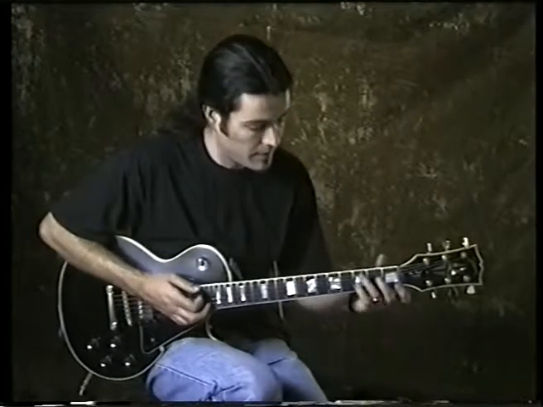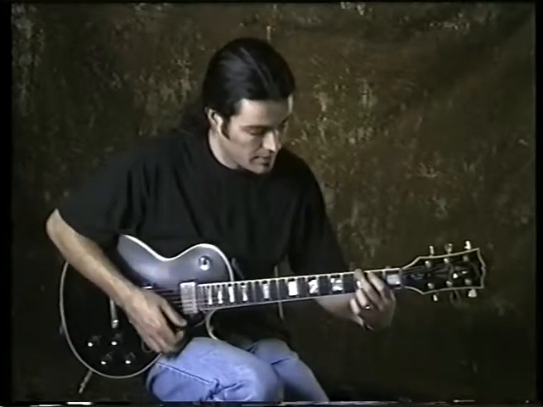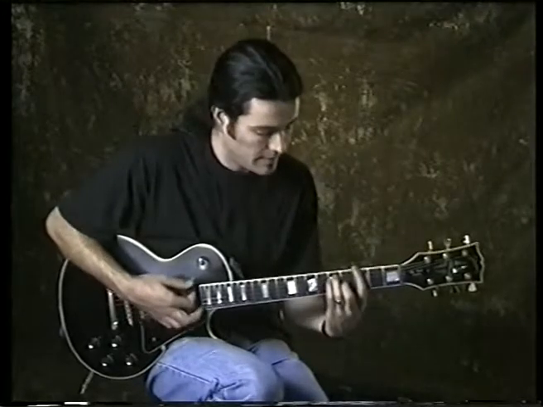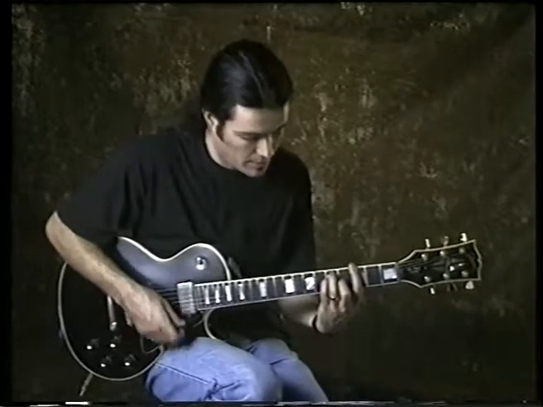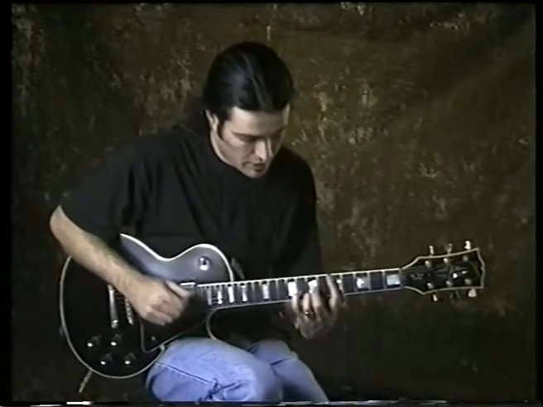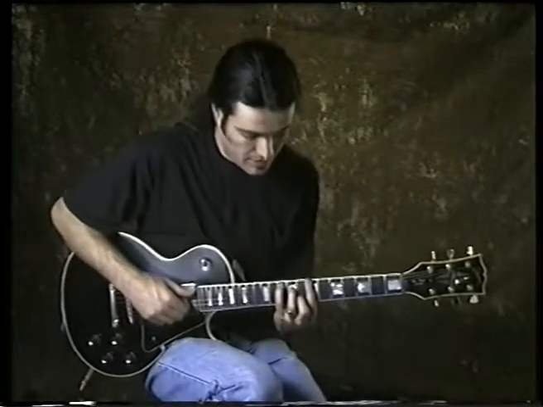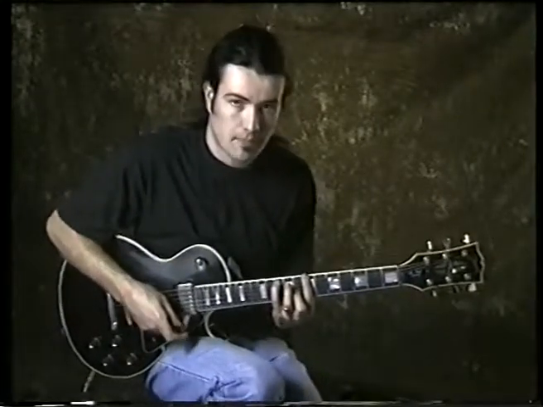Where can we play G? There's your G, that's the G shape. Then G using the E shape. Then G using the D shape. Then G using the C shape. So let's use that C shape there.